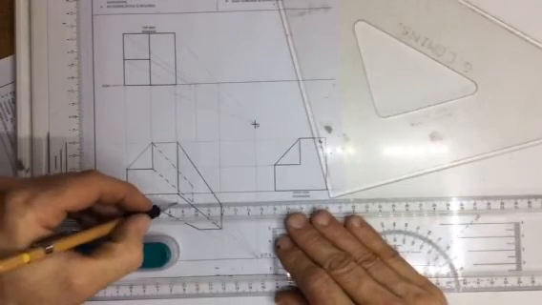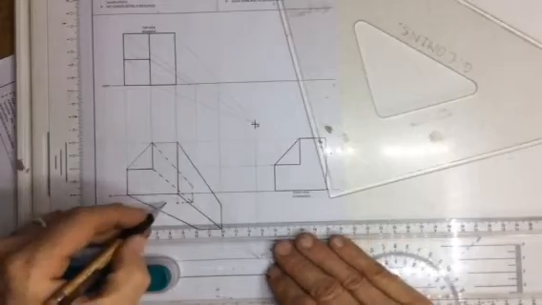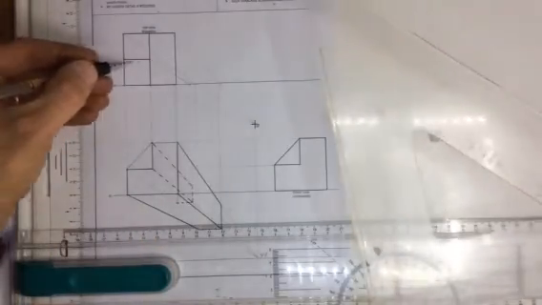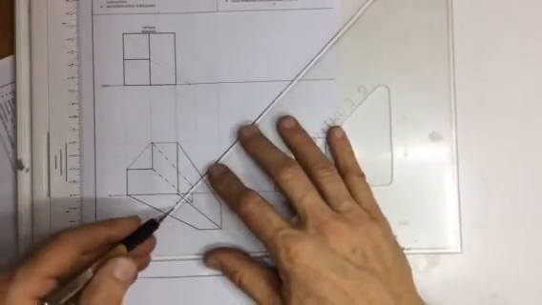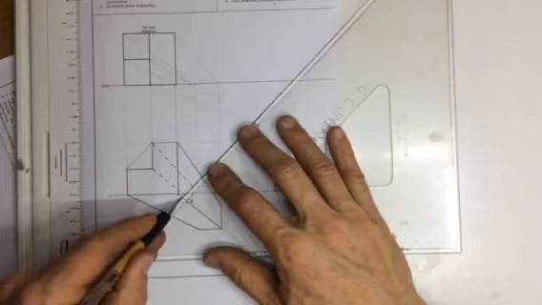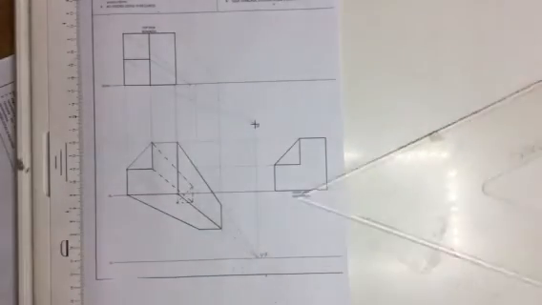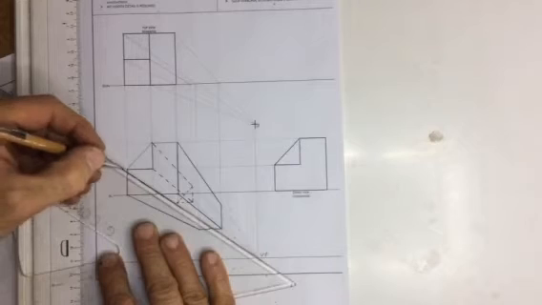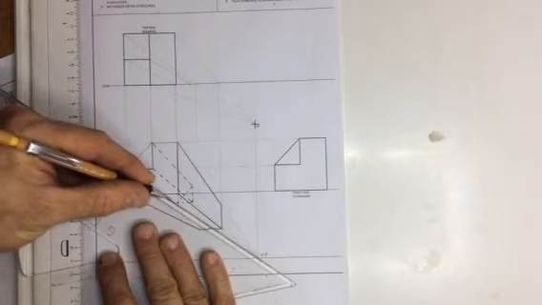If I've drawn accurately, I'll find that I've got a line going horizontal across from there, and this line over here, it's a sloping line, so I've got a sloping line coming up to the corner over there. I then have a hidden detail line going back from there to there, and there it is, hidden detail line going back from there to there.